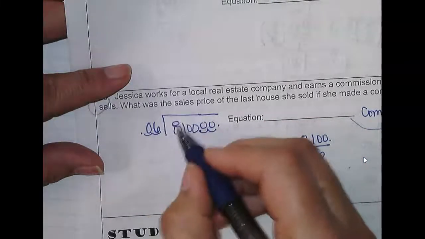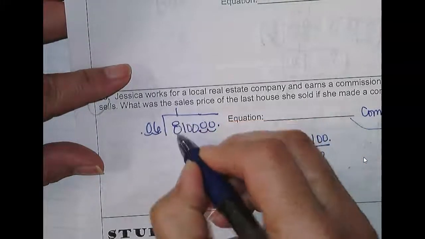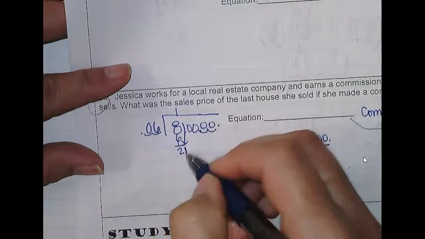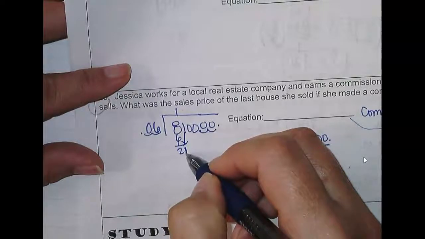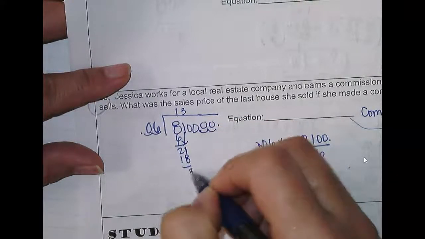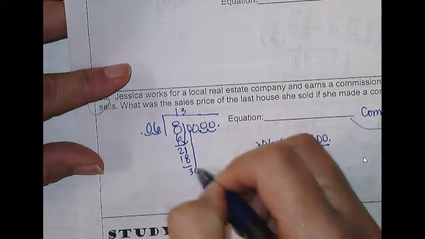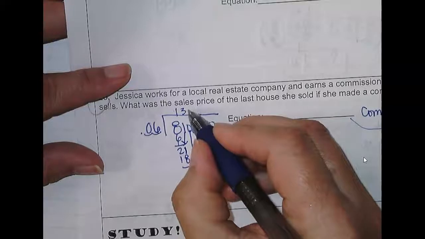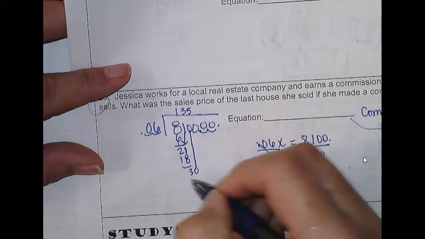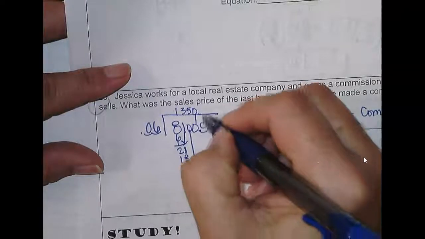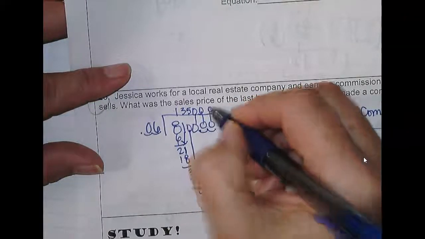So 6 times what is 8? 1. Wouldn't that be 2 left over? Bring down your 1. 10. 6 times what's 21? 4 is 24, so how about 3? That's 18. 3 left over. Bring down that 0. 30. 6 times what's 30? 6 times 5 is 30, I think. And then this one's a 0, this one's a 0, and this one's a 0.